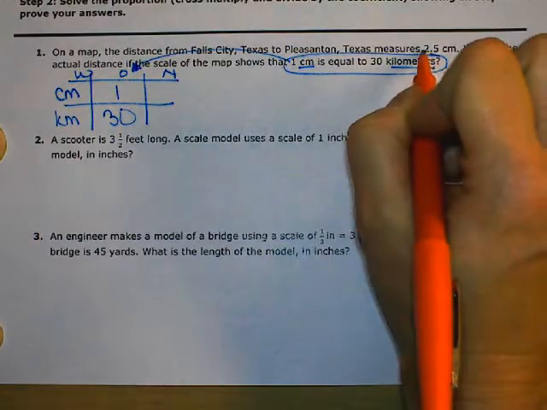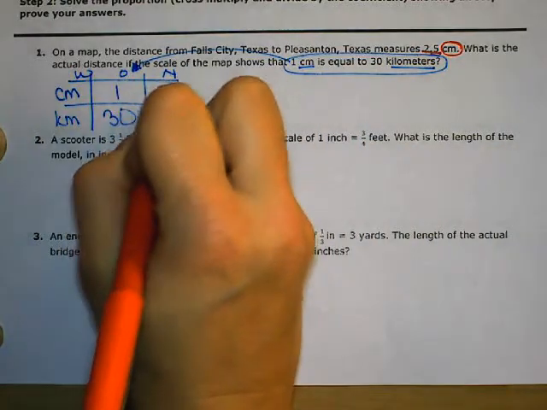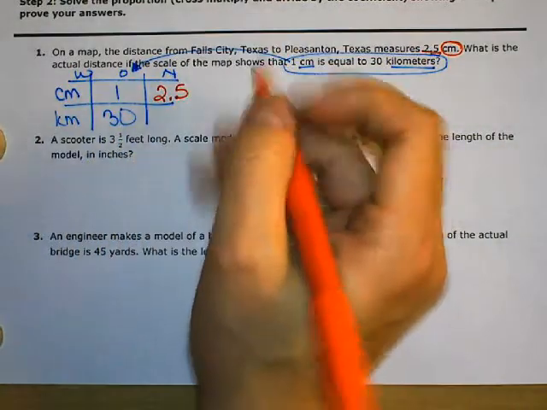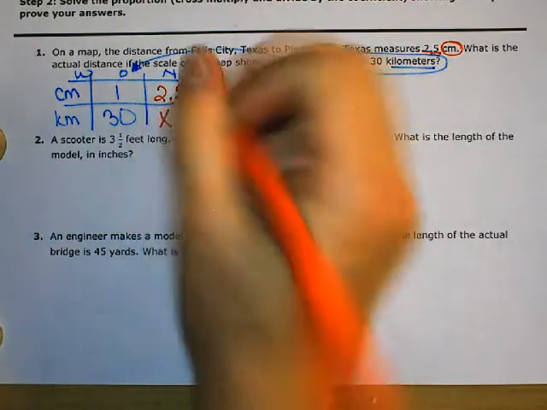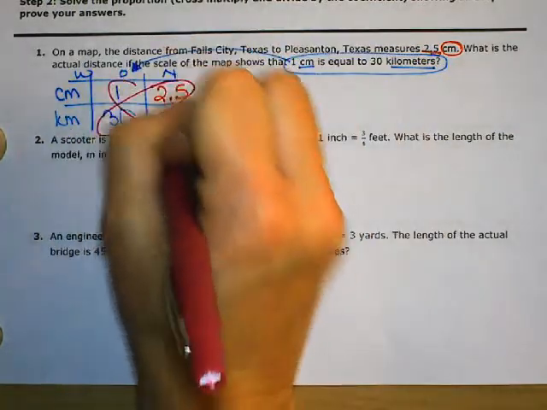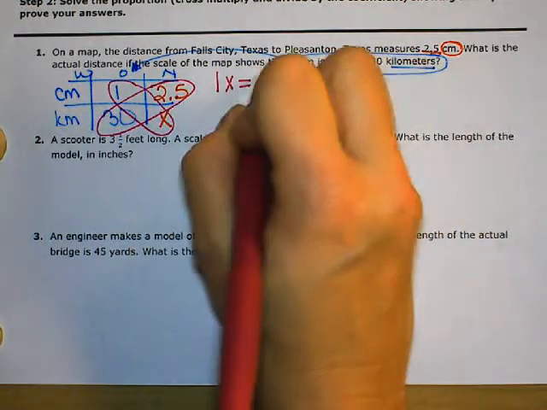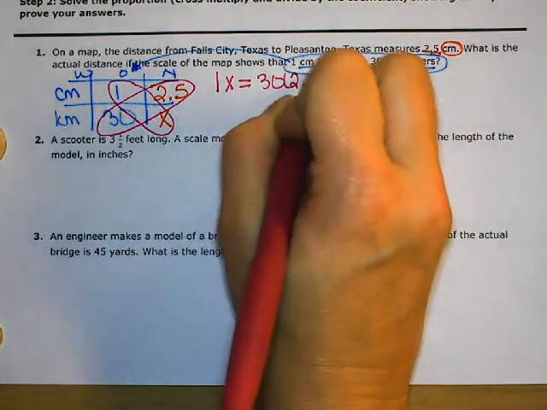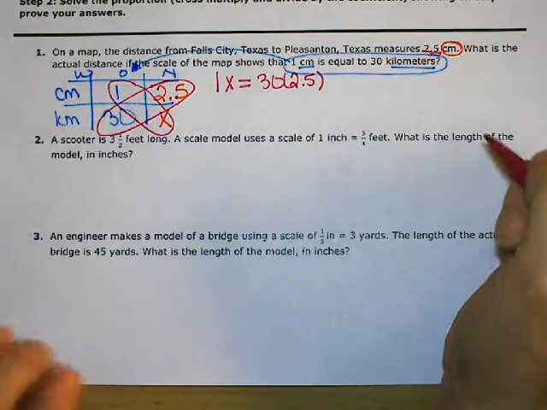They then tell us that it's 2.5 centimeters. So we want to make sure we keep centimeters with centimeters. The x is the unknown. We can now cross-multiply. 1 times x equals 30 times 2.5.